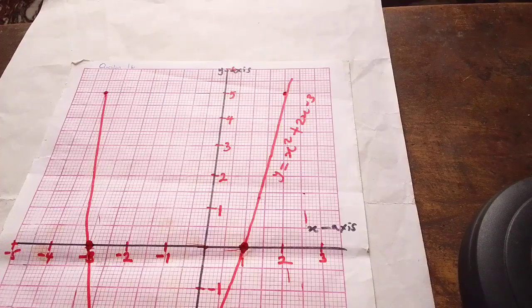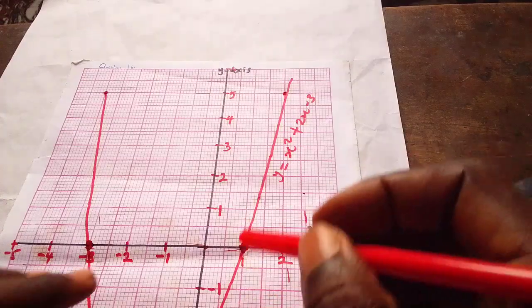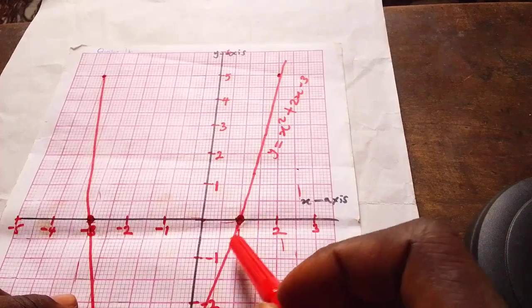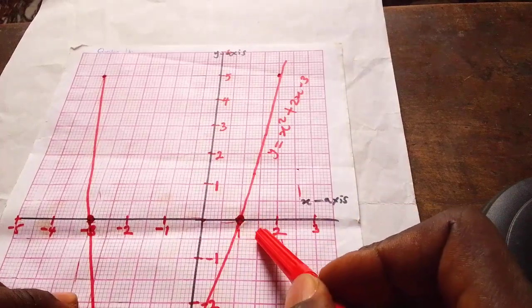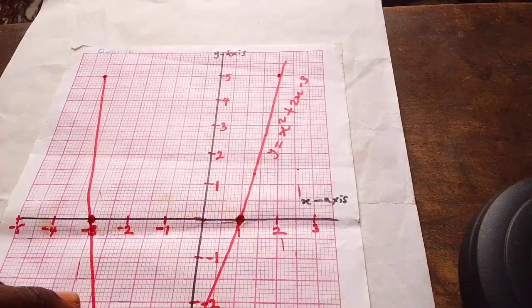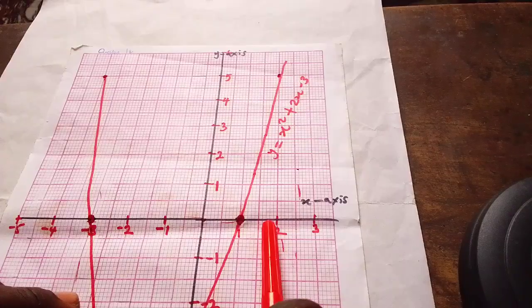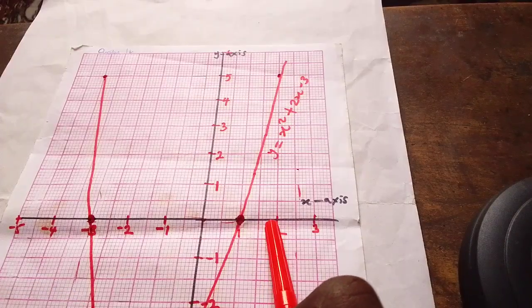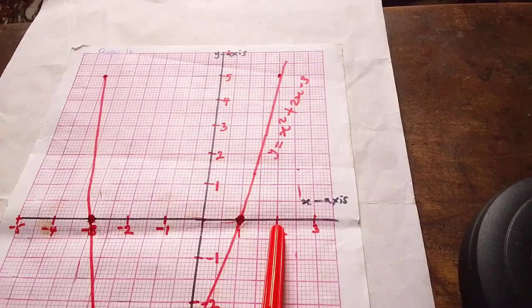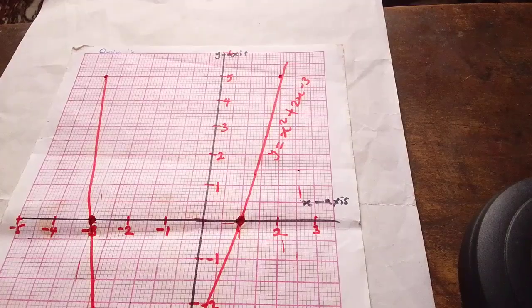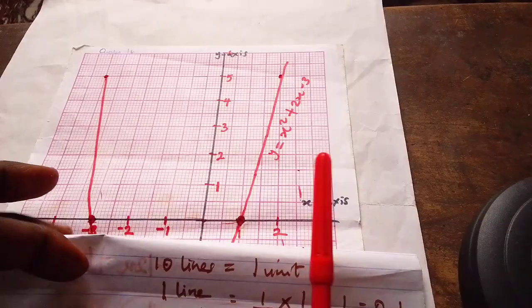So when x is 1.5, you are going to look for where on the graph x is 1.5. Here you are using 2 centimeters to represent 1 unit on both axes. What will be the value of one of the lines?